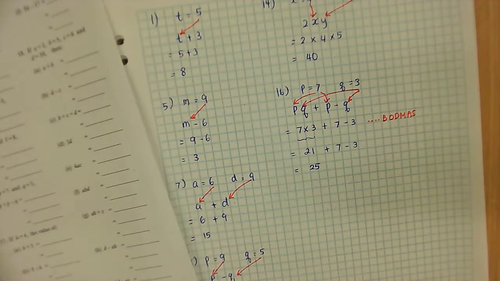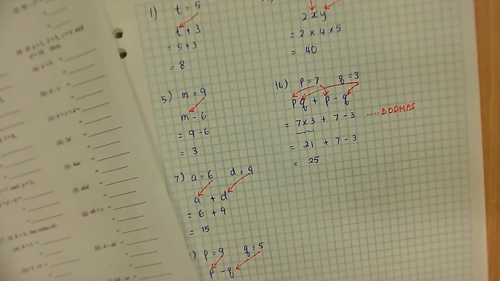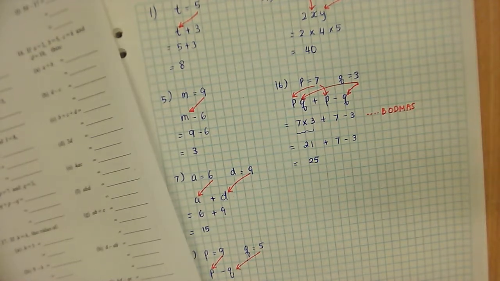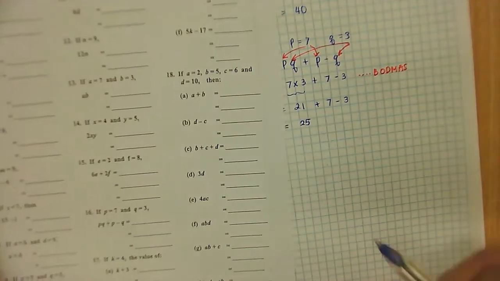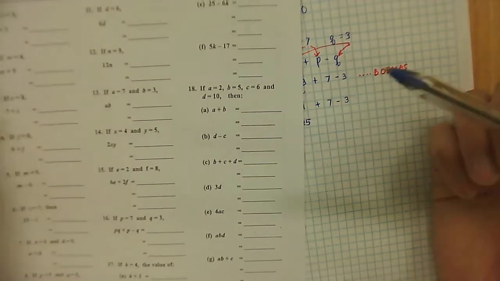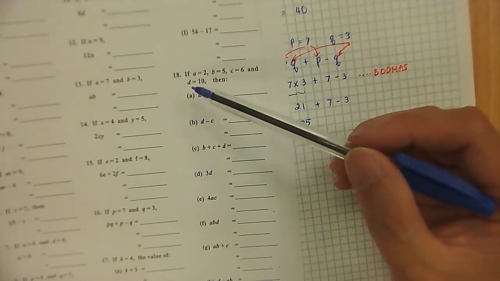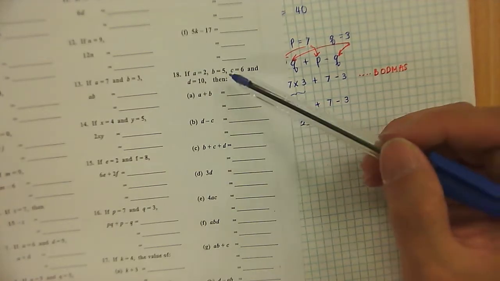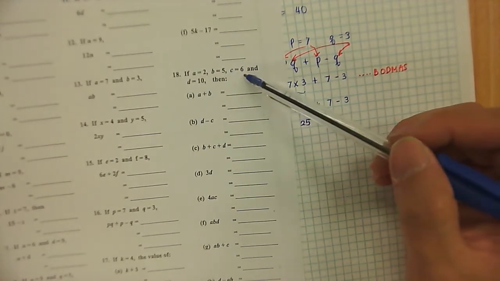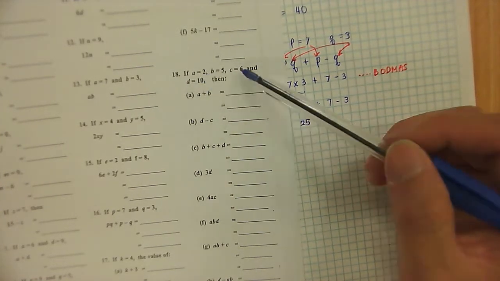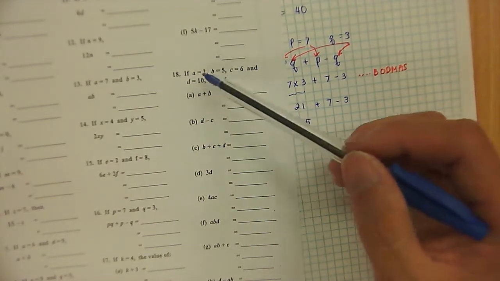Now let's have a look at another example here, when we talk about multiple expressions. Okay, let's have a look at the last question here. Let's have a look at the last one. Question 18. If A equals 2, B equals 5, C equals 6, D equals 10. There are 4 different variables with different values.